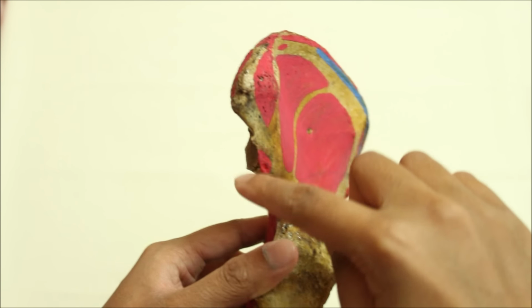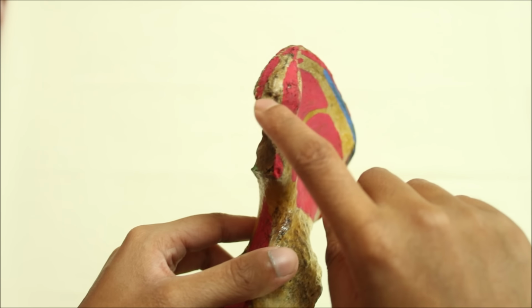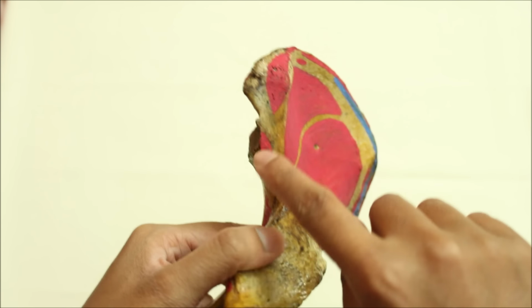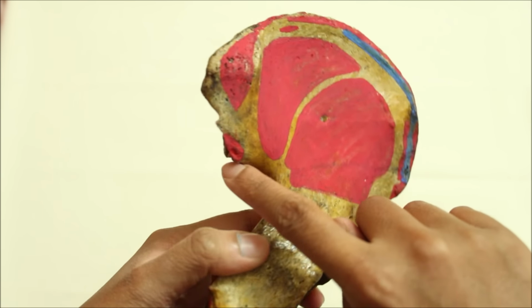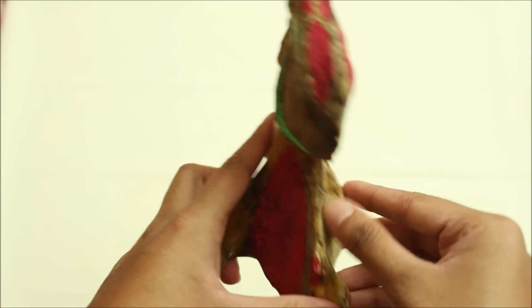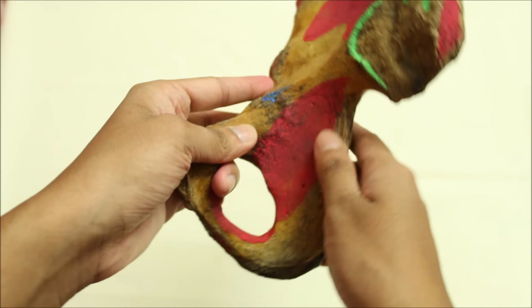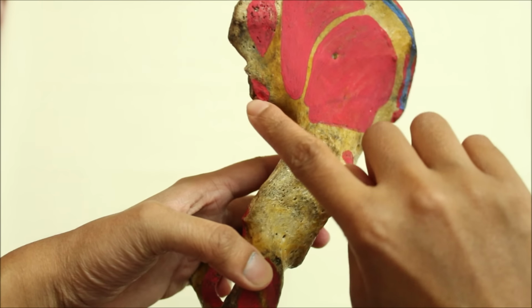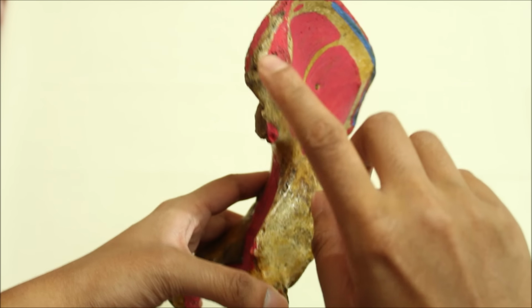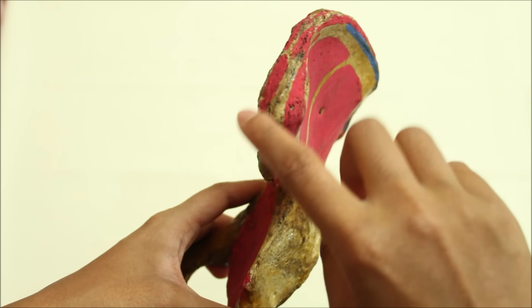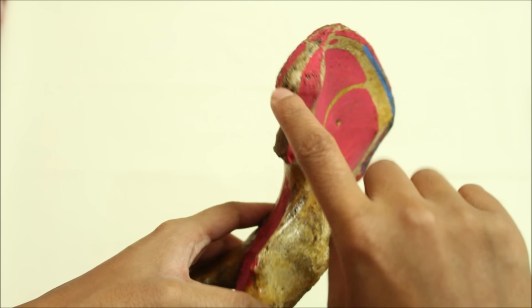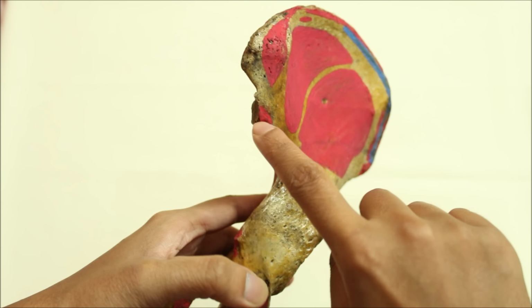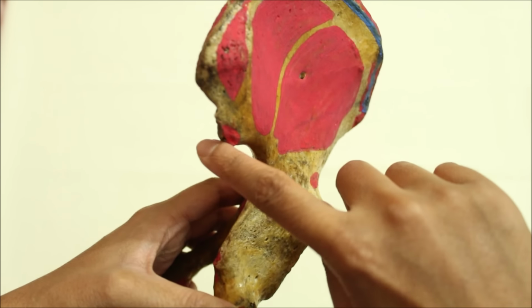Now the posterior border extends from the posterior superior iliac spine to the upper end of the posterior border of the ischium. Now as you can see, this is the ischium, this is its posterior border and this is its upper end. So the posterior border of the ilium extends from the posterior superior iliac spine to the upper end of the posterior border of the ischium.